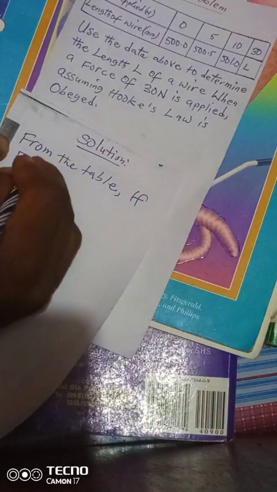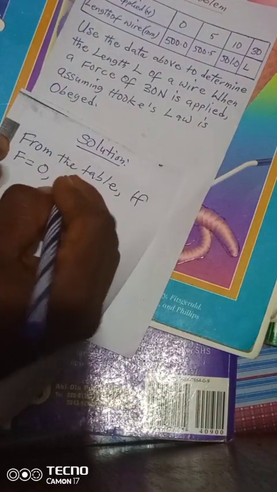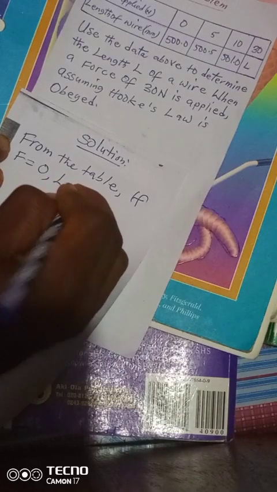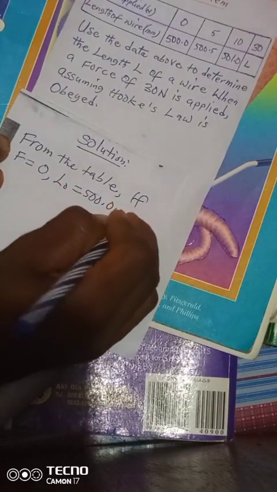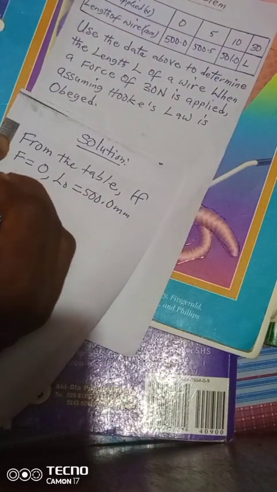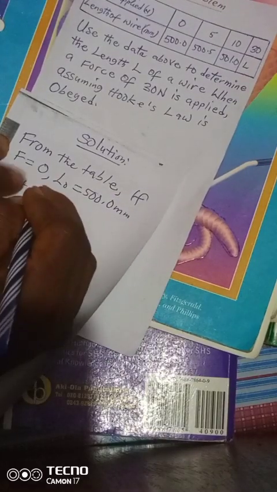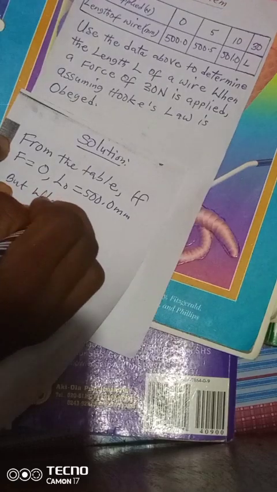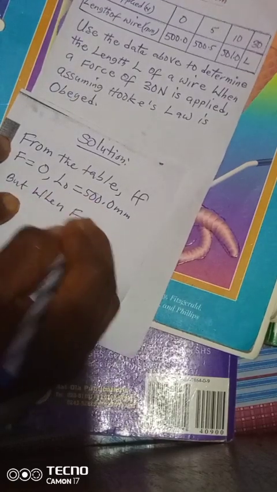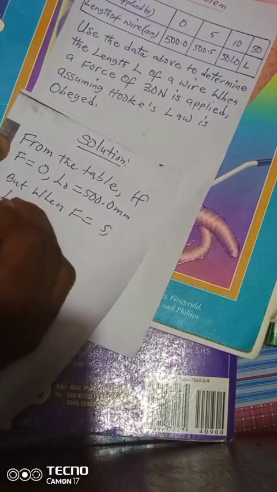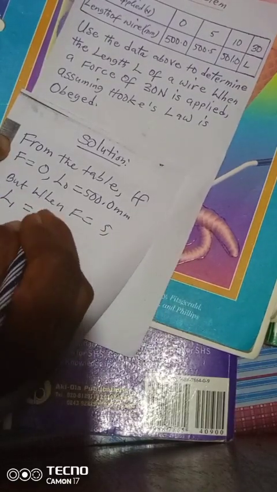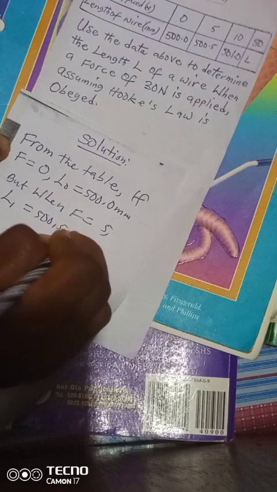If F equals 0, our initial length L0 was 500.0 millimeter. But when F equals 5, the first length L1 was 500.5 millimeter.